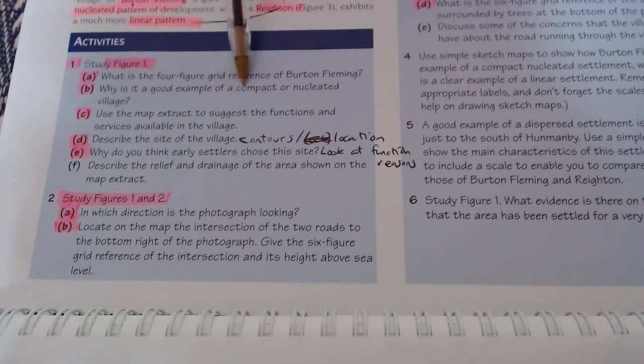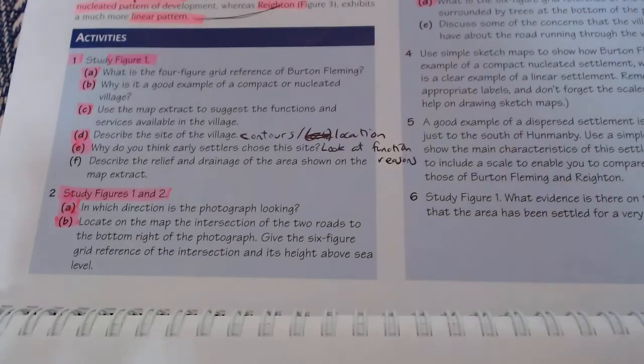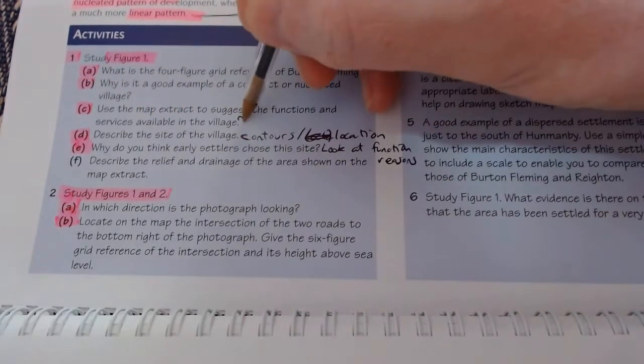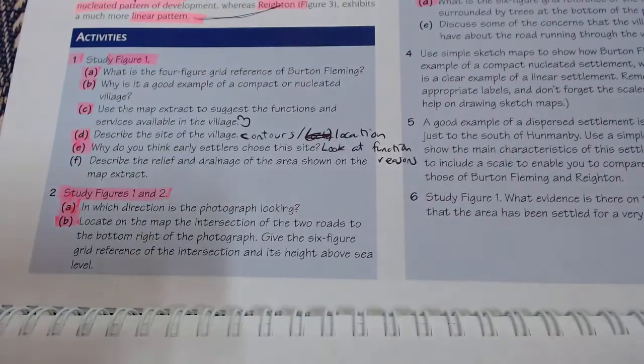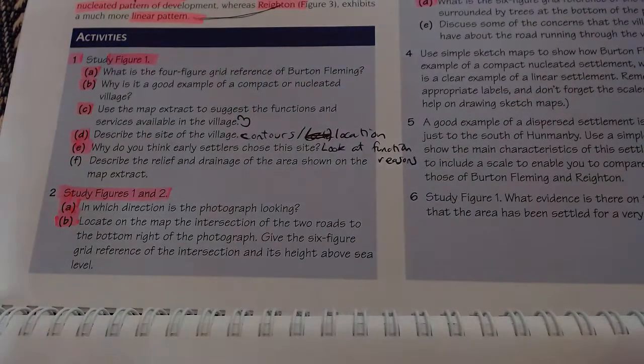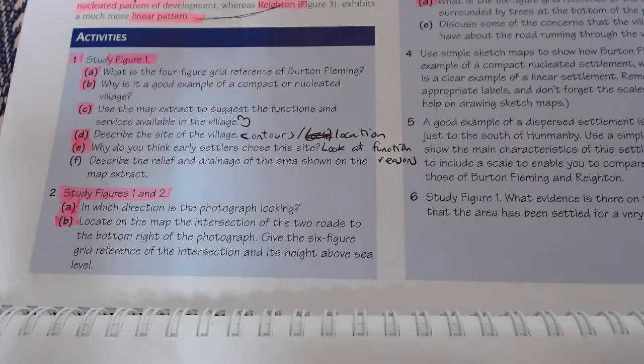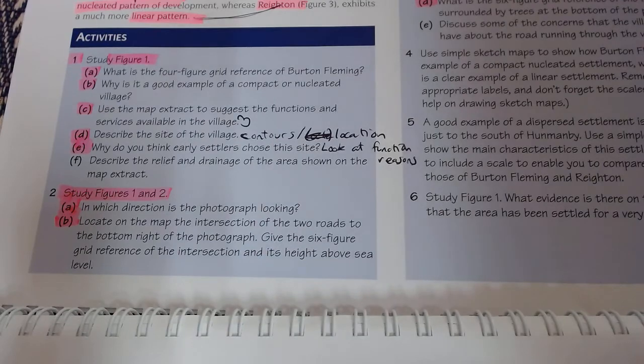Why is it a good example of a compact or nucleated village? So how can you tell it's nucleated? Letter C: use the map extract to suggest the functions and services available in the village. So I want 3 things. What 3 services are available? Again, you may need to go to the back of the book to find the symbols pages. And what functions do you think the little village has? Again, you're not going to find a university there or a big shopping mall, so you're not going to answer with those things.